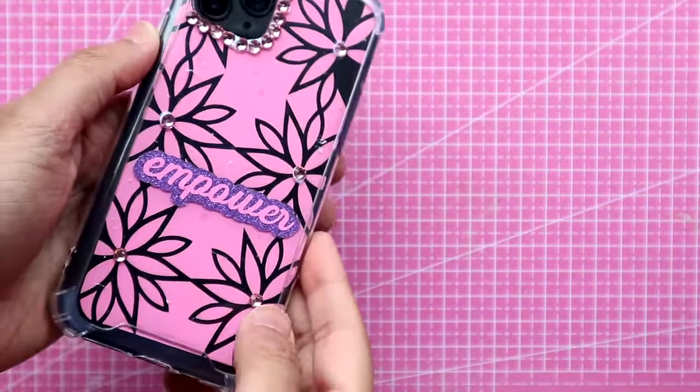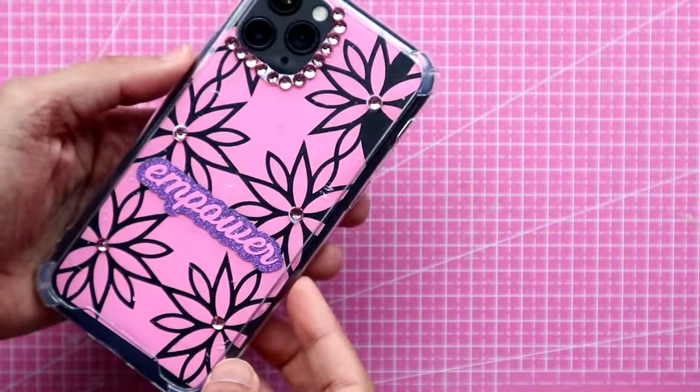And yep, that's how you create a personalized, beautiful phone case.